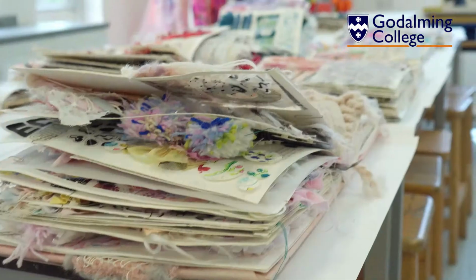We have lots of the Vanilla sewing machines, so once you've had an introduction you're free to use those at any point. Our class sizes can be up to 20, but they tend to be about 14 or 15.